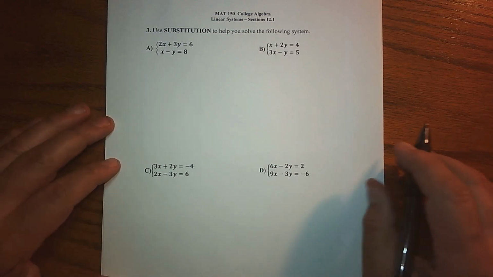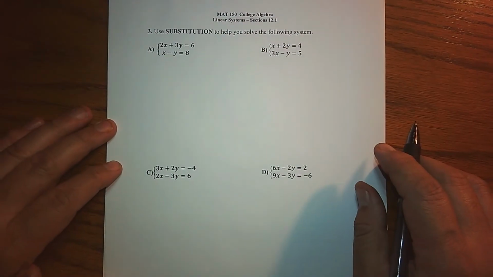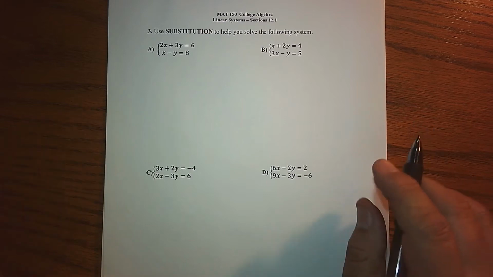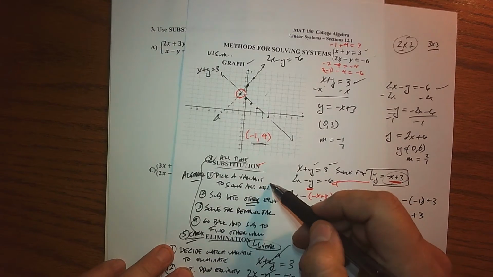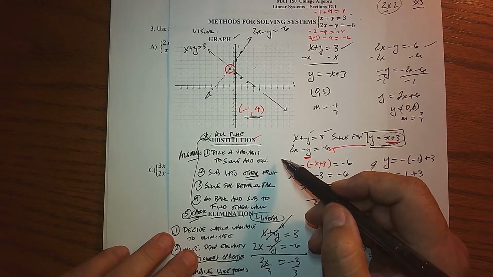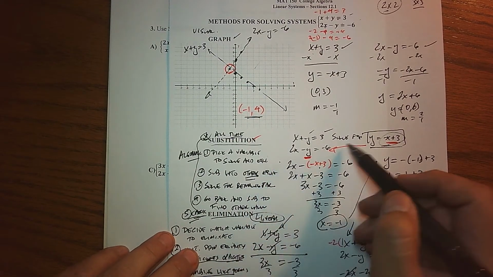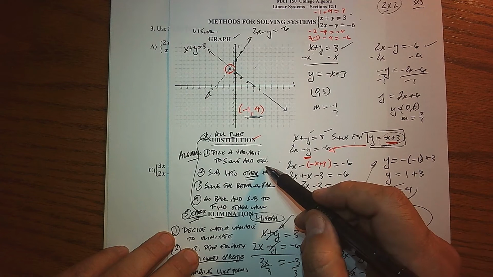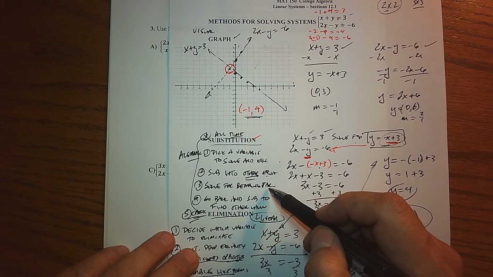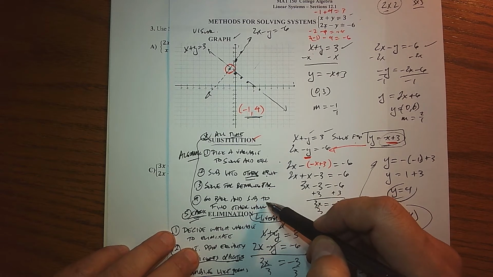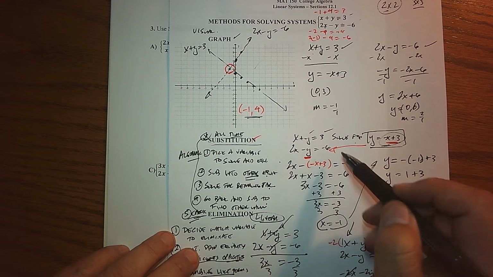Alright, so let's first use the substitution technique. Again, let me bring this other paper. The step-by-step process is we begin by picking a variable to solve for in an equation. Then we substitute that expression into the other equation. That should now leave one remaining variable to solve for, so we do that. And then we go back and solve for the remaining variable by taking that value and coming back.